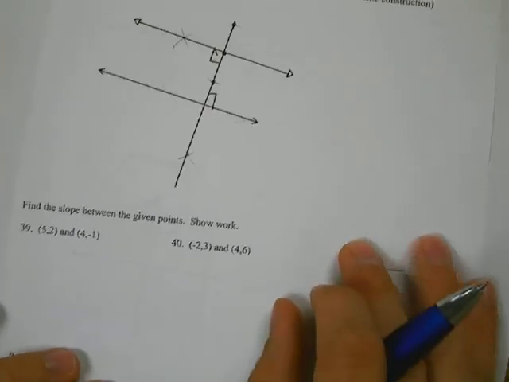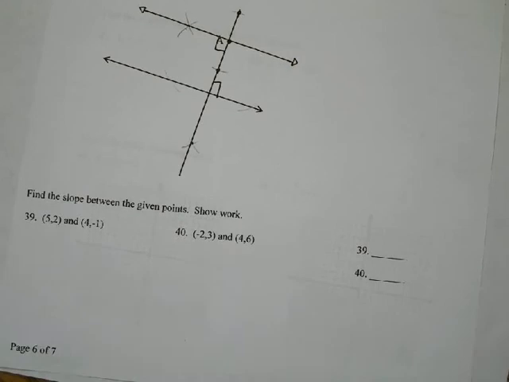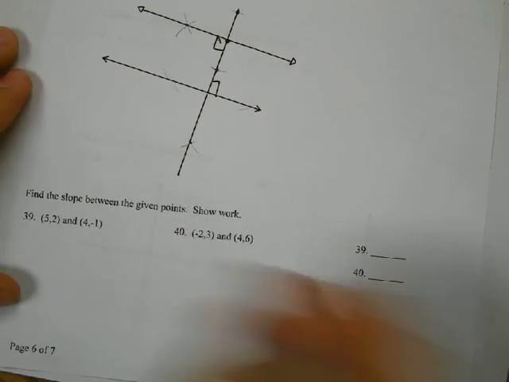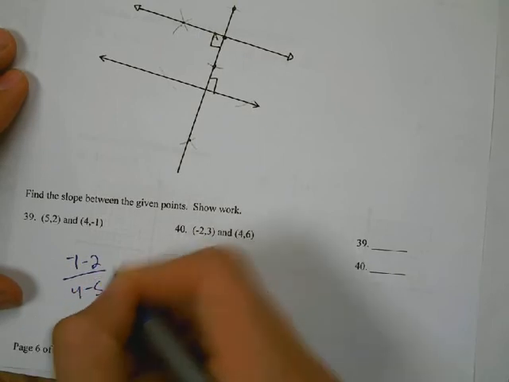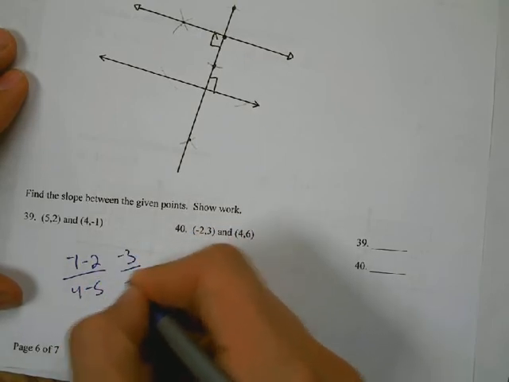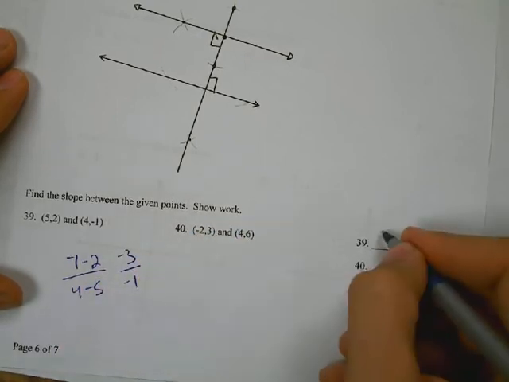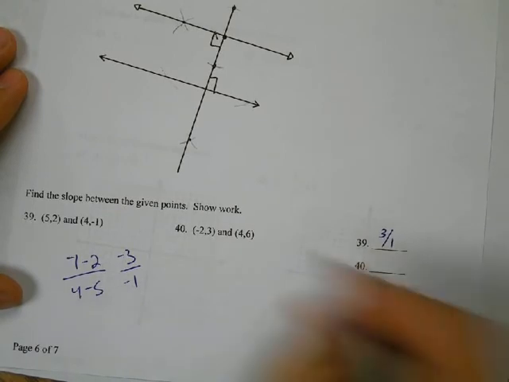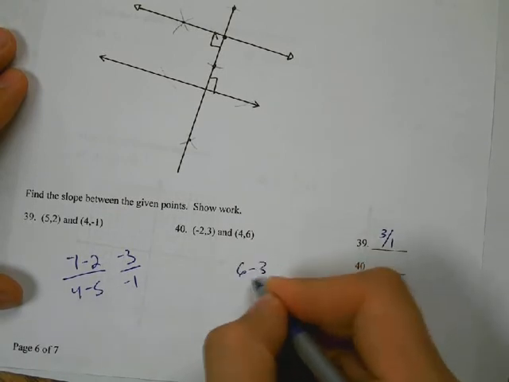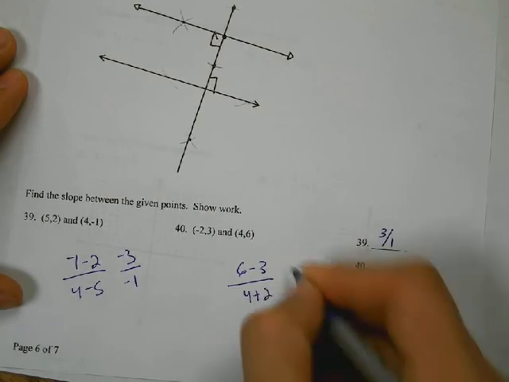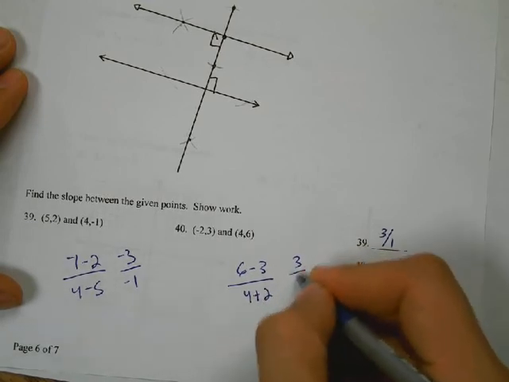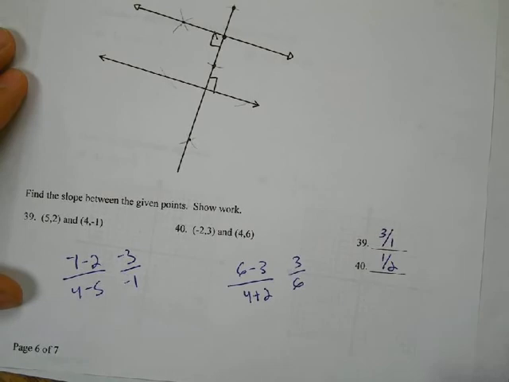Alright. Next problem. Find the slope between the given points. Very easy. -1 minus 2 over 4 minus 5 is going to be -3 over -1. We're going to reduce to positive 3 over 1. That's our slope. 6 minus 3 on the paper over 4 minus -2. That gives me 3 over 6. Reduce that to 1 over 2. And we are done there.